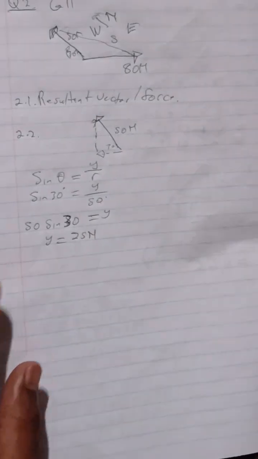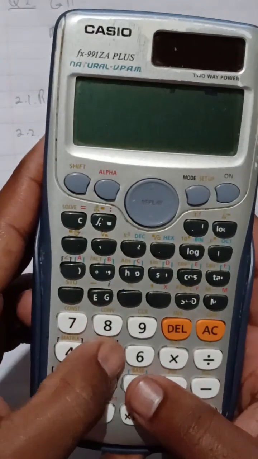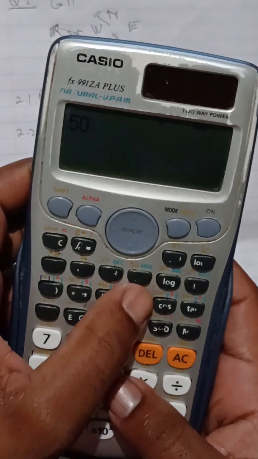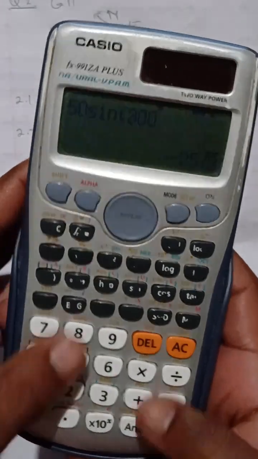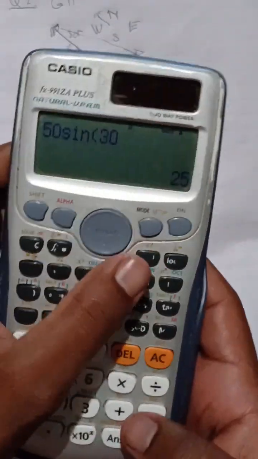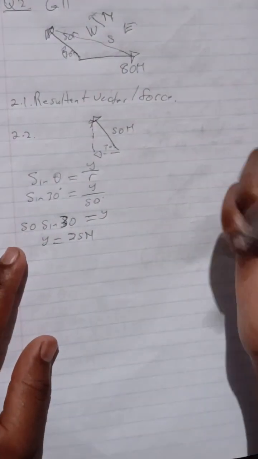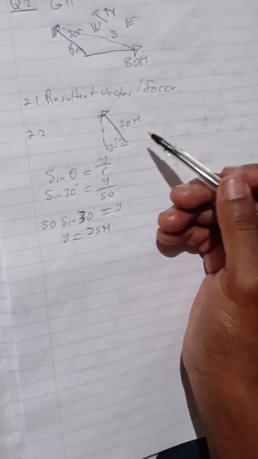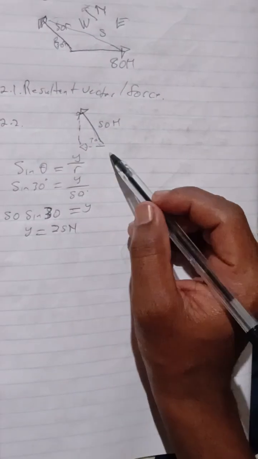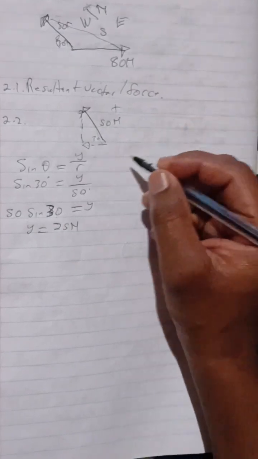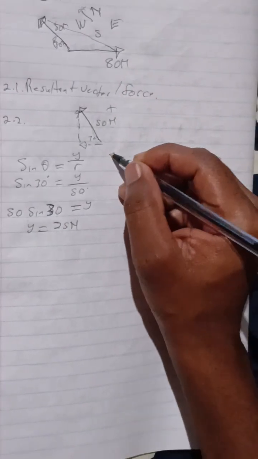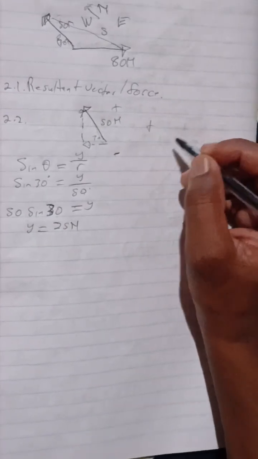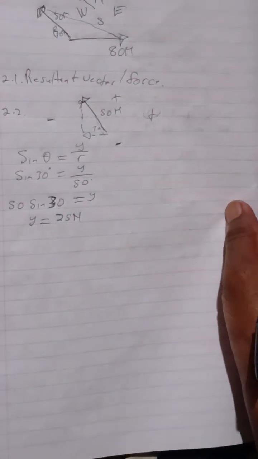You can also punch it on your calculator guys. It's 50 sine 30, so it's 25 Newton. And then check your directions guys. This vector goes up, but then it goes to the left. So up we can consider as positive, and down as negative, and to the right as positive, to the left as negative. So you will see why that is important.